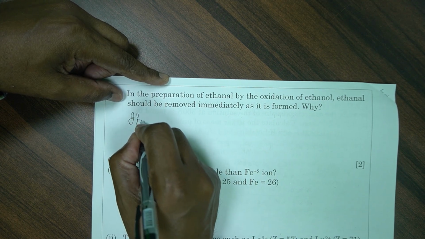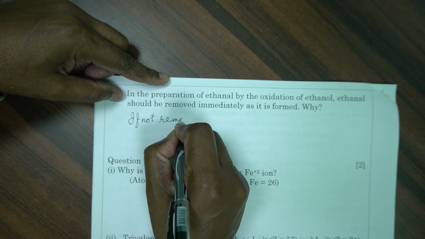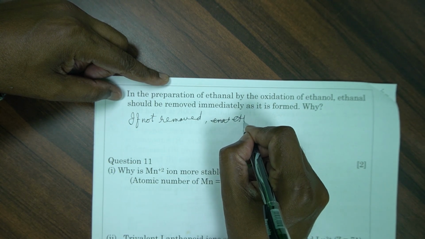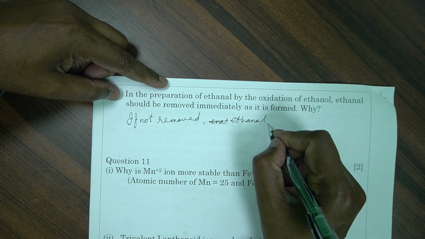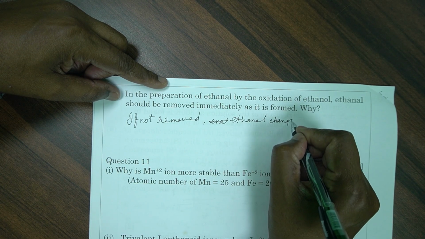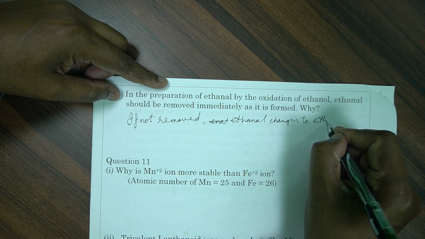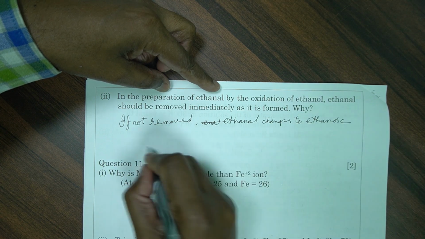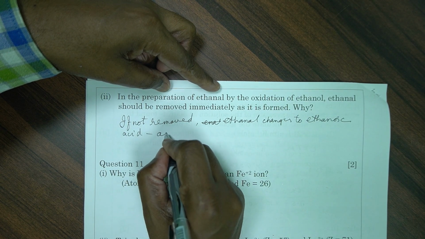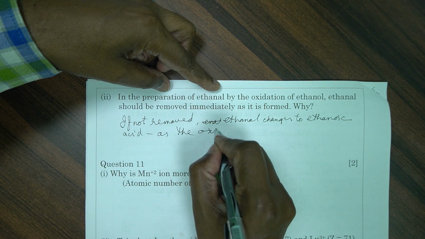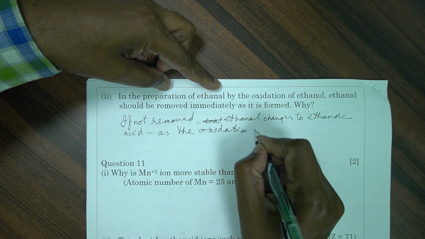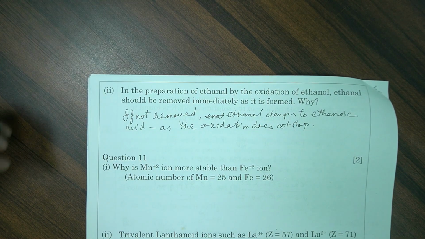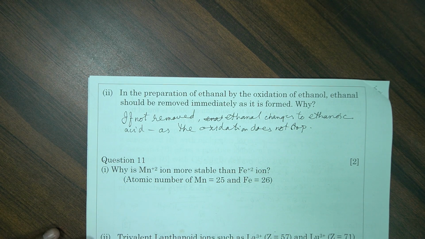So if not removed, ethanal changes to ethanoic acid, as the oxidation does not stop here. So the product should be removed immediately, otherwise it will further get oxidized to the next product.